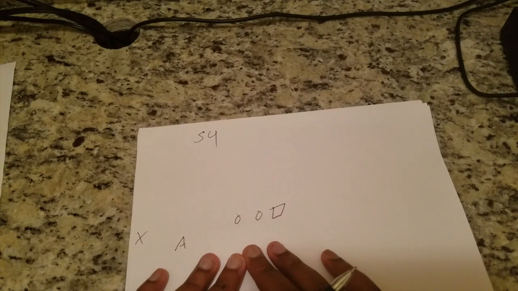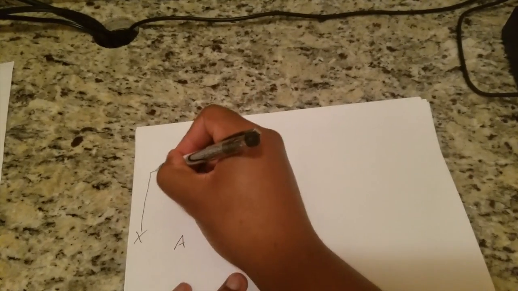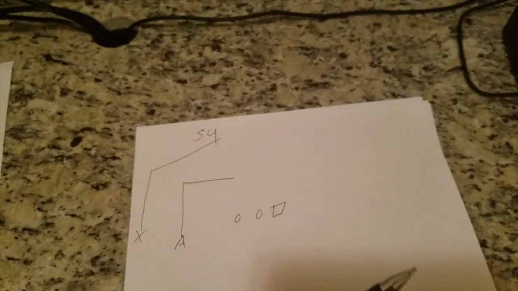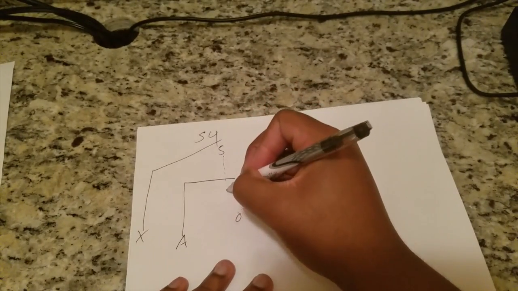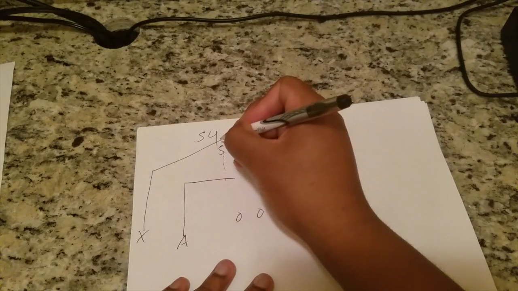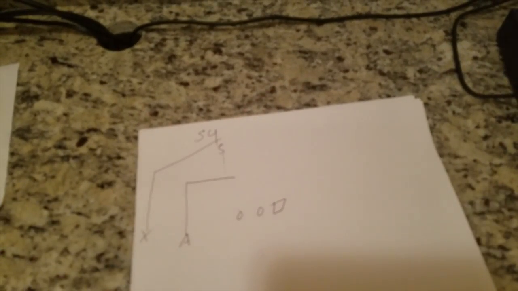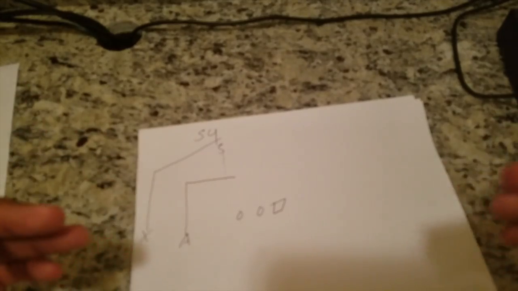What if I wanted to do a post-dig type of combination, right? To where you're reading the safety. If the safety comes down on the post, you throw it to the dig. If he plays back on the post, you throw it to the dig, right? And we'll call this combination, I don't know, scramble or something. I'm just giving you a feel of terminology.